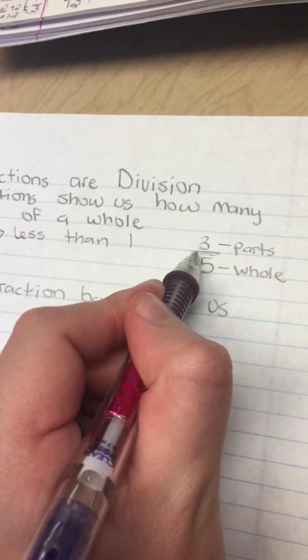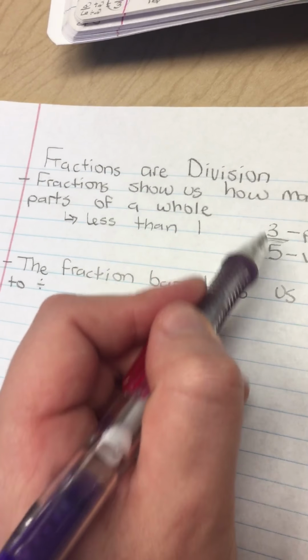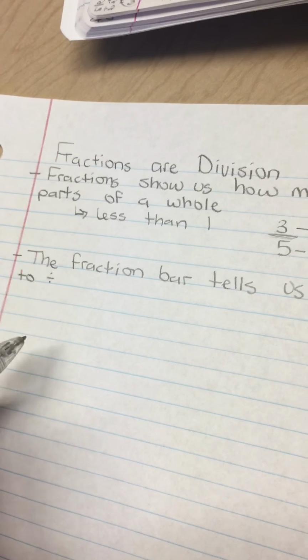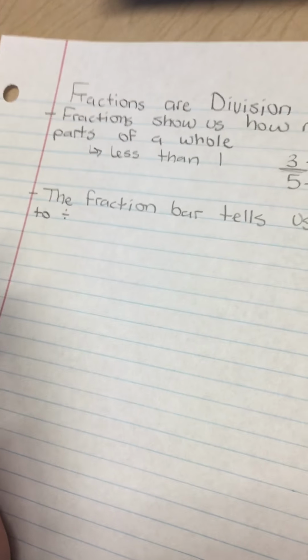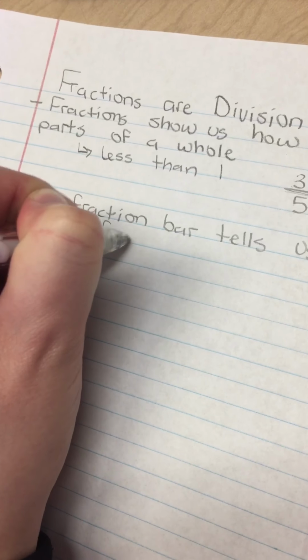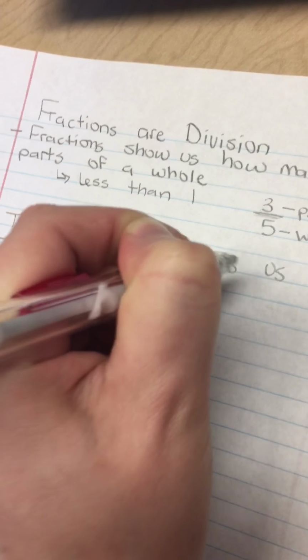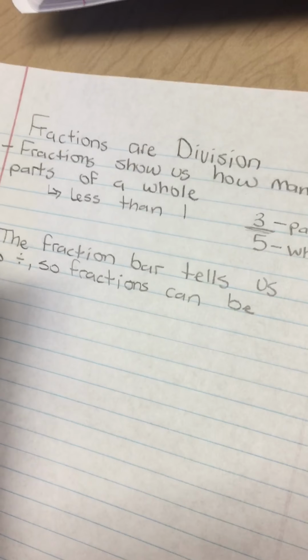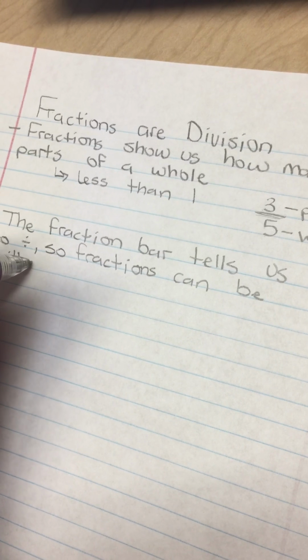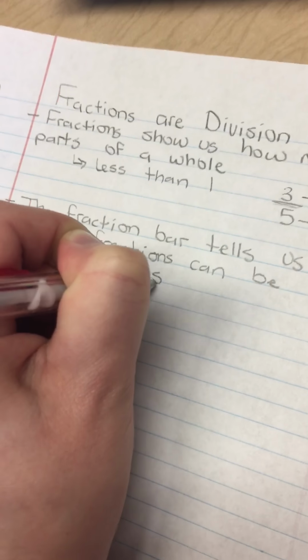Here's the bar in the middle, and then our numbers on top and bottom look like the division sign. So the fraction bar tells us to divide. So fractions can be written as division sentences.